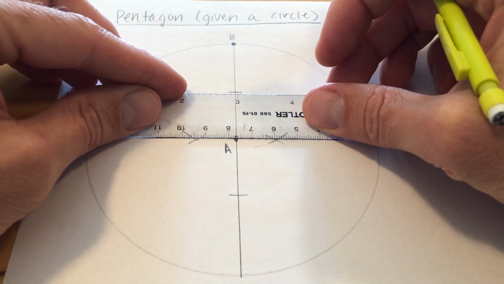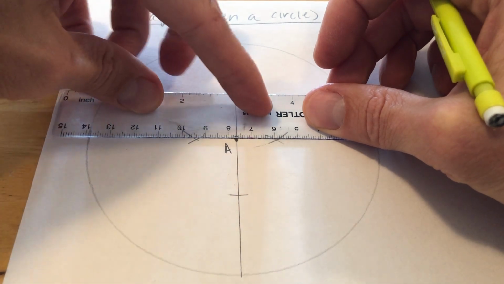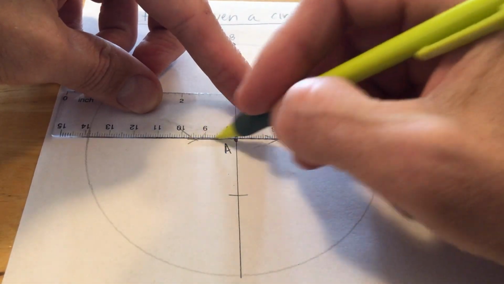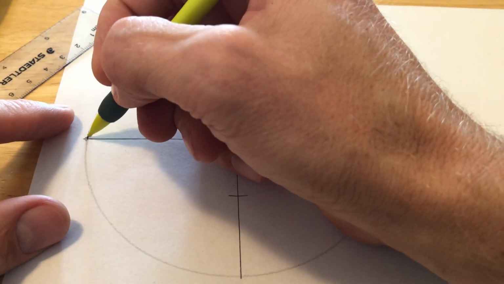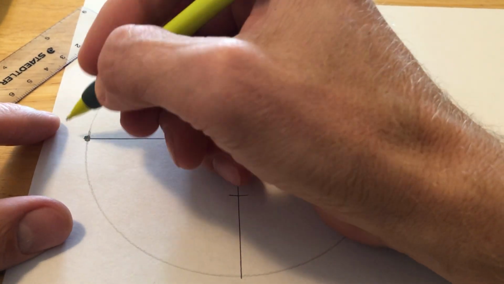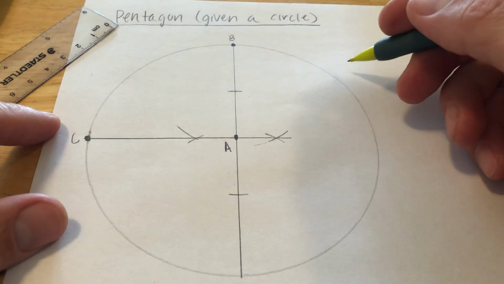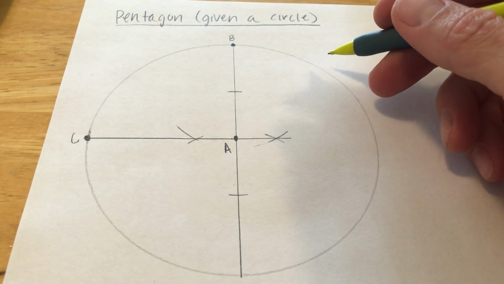And here I can create the perpendicular. Make sure it goes through both of those. Okay, there we go. And we're going to put a point here. We'll call that point C. Okay, so C is our perpendicular.